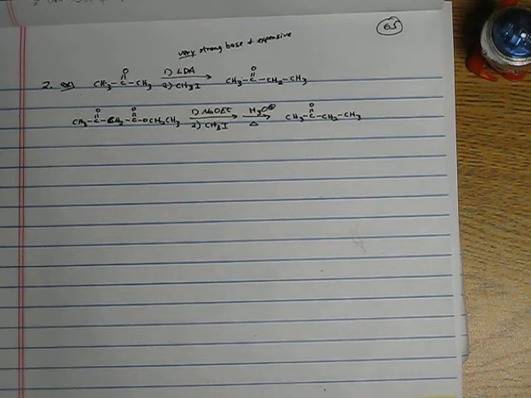Okay, this ends the chapter. We will start looking at some aldol type reactions, more chemistry with carbon alpha to the carbonyl, in the next video.